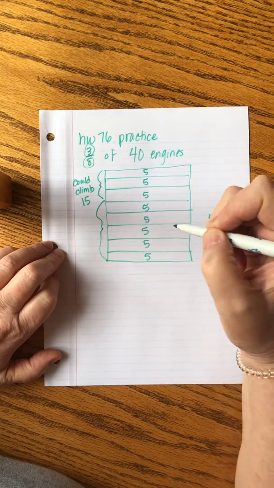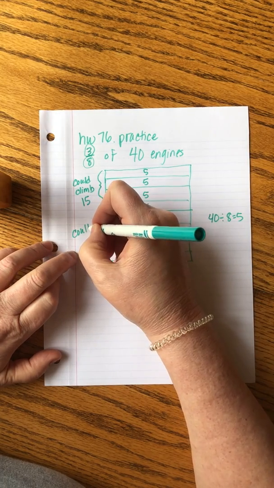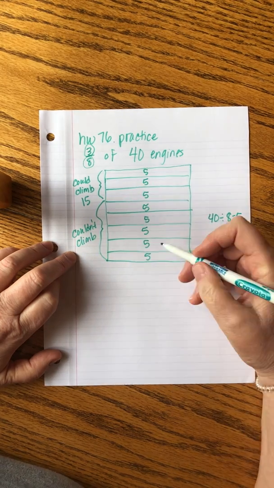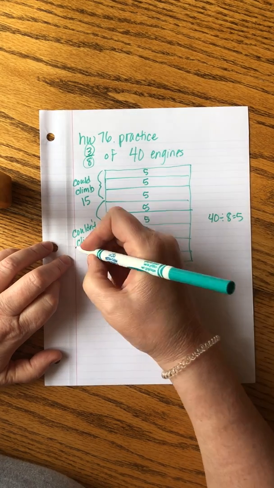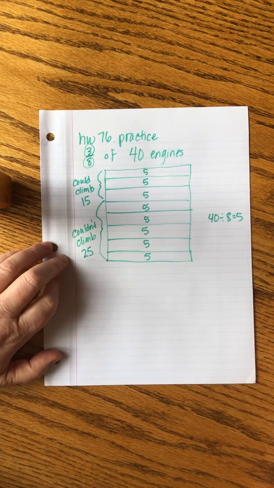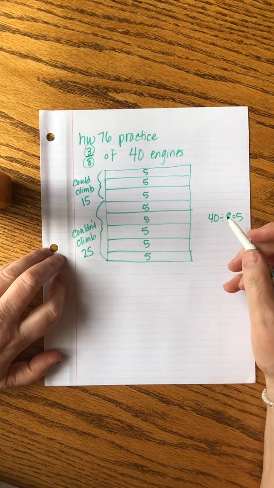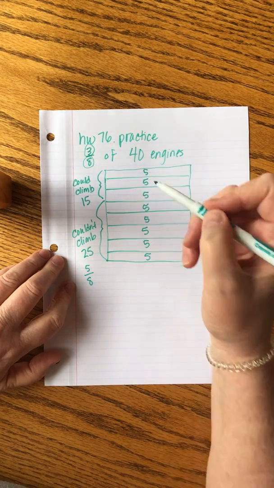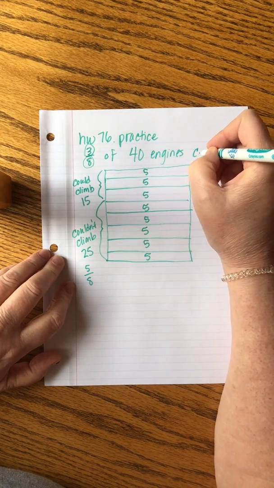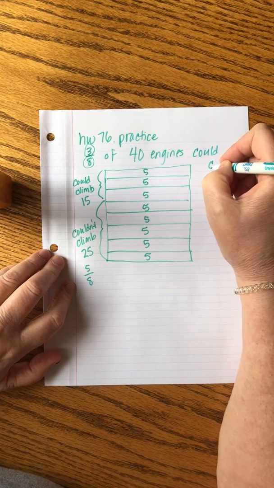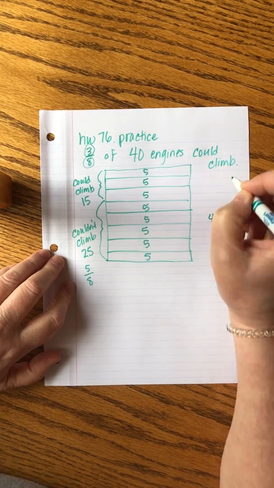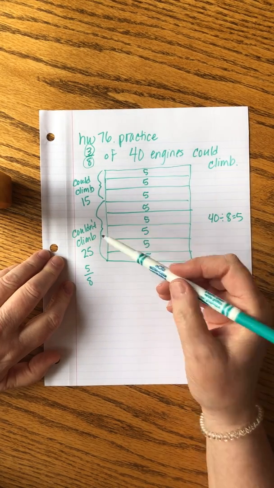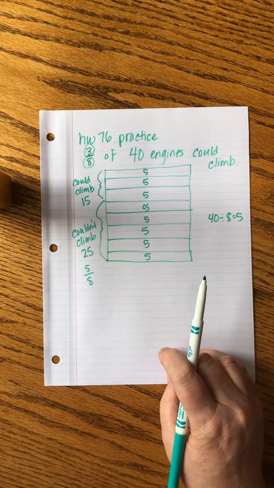That also tells us the couldn't climb, assuming they split into one group or the other: 5, 10, 15, 20, 25 couldn't climb. And we would know that was also 5/8, because 3/8 could climb. I'm going to write that here so that it's clear which group we were talking about. If 3/8 could climb, then 5/8 couldn't climb, and there are our boxes to show it.